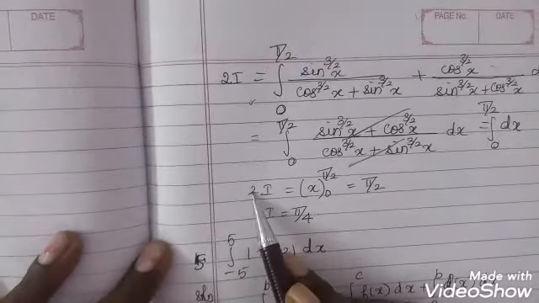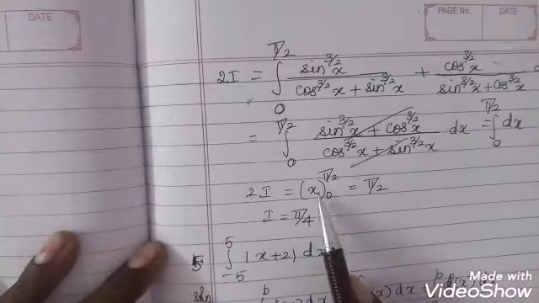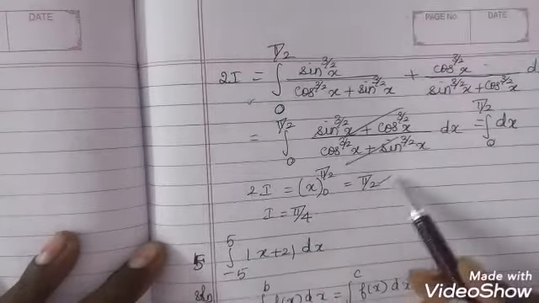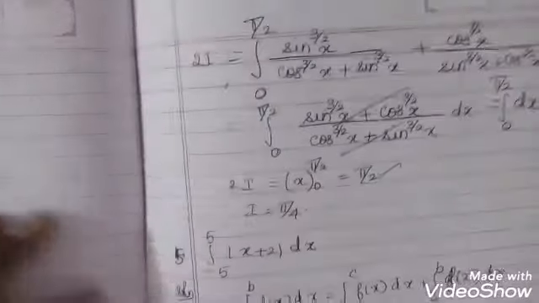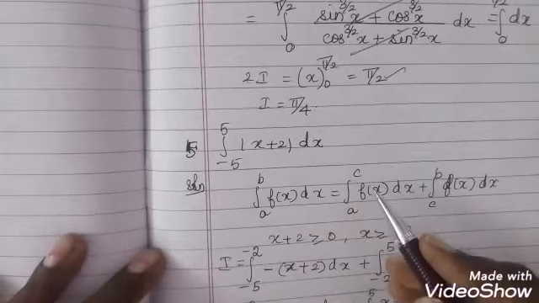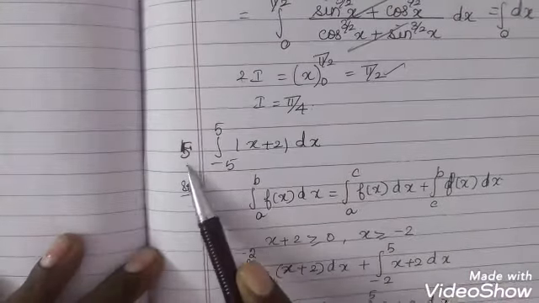This is the place where we commonly make mistakes here. So 2I is equal to, in this case, x over the limit 0 to pi by 2. When you apply the upper limit, what will I get? It's nothing but pi by 2. So what's our I equal to actually here? I is equal to pi by 4. This is what you have here. Got it? Yes. Now we'll go over the next one here.